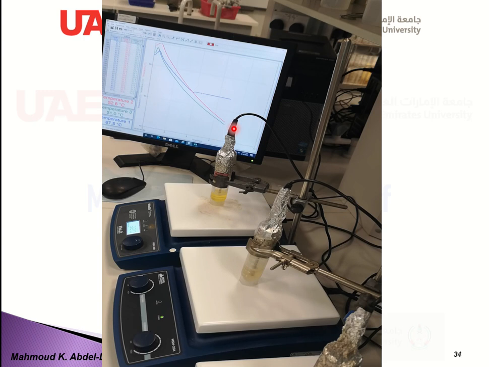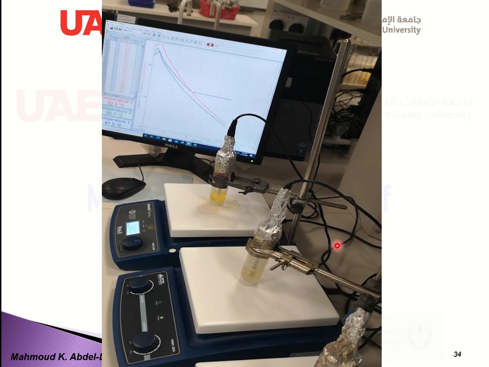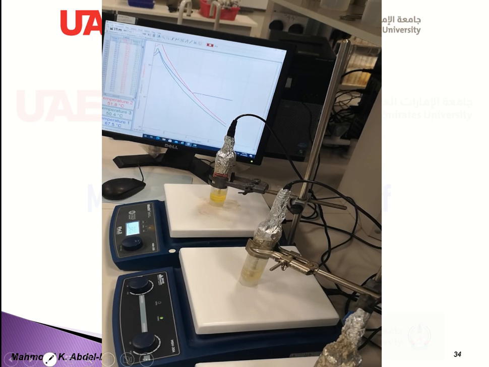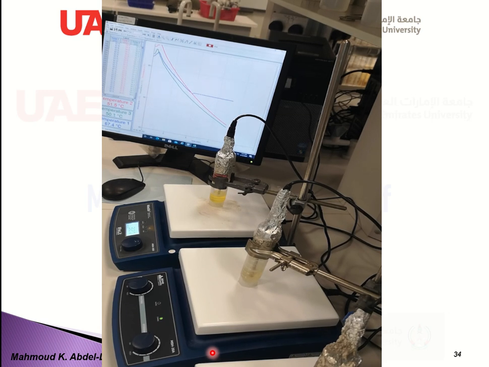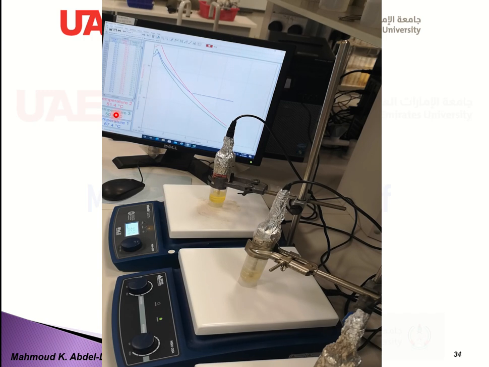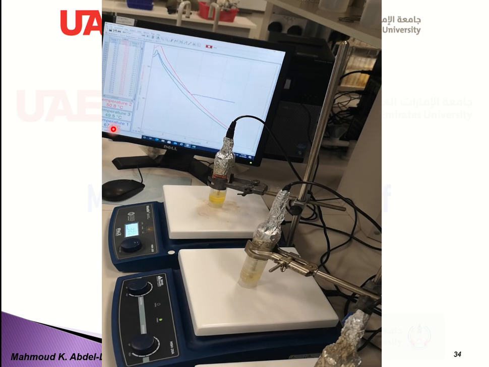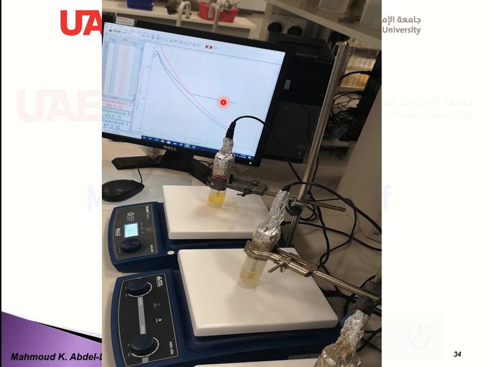We're still waiting for the thermal arrest for the other two mixtures. Also, you can see the temperature reading here for the red one, the green one, the blue one, and so on. And you can see the highest temperature is for the blue one. You see, it's still at this value.